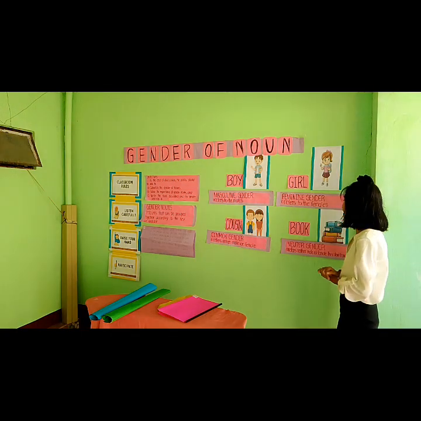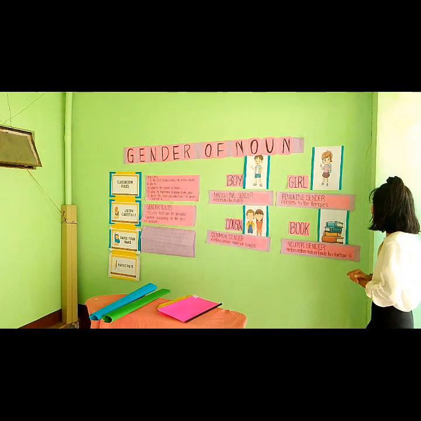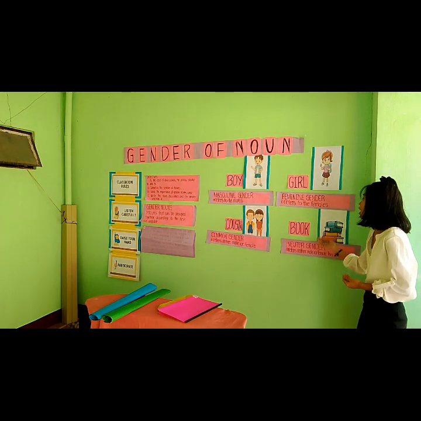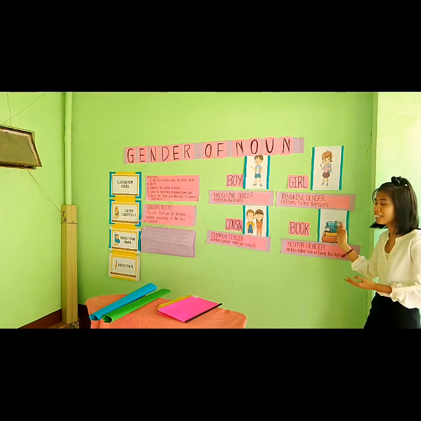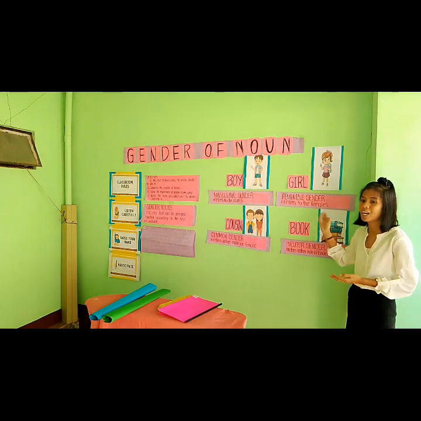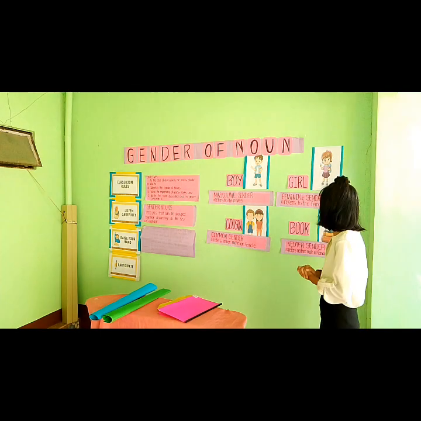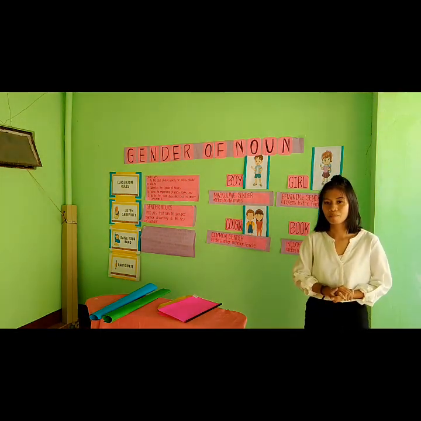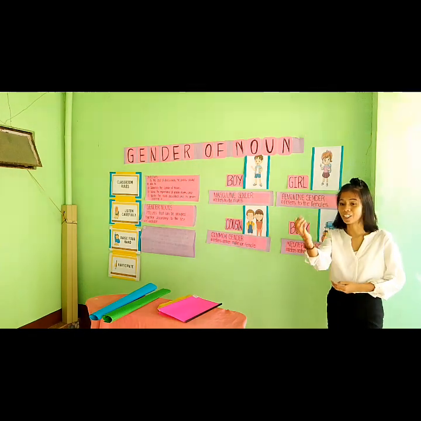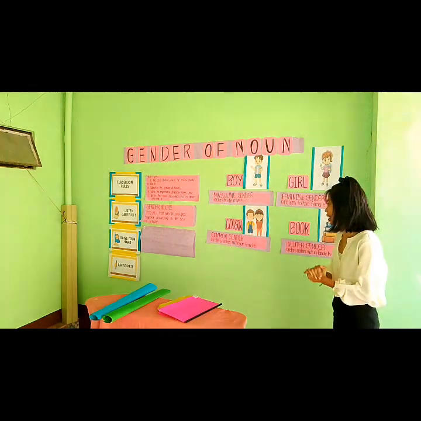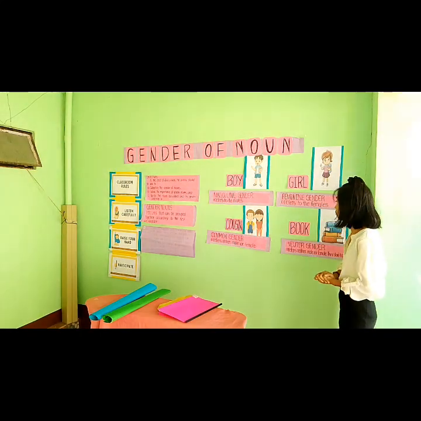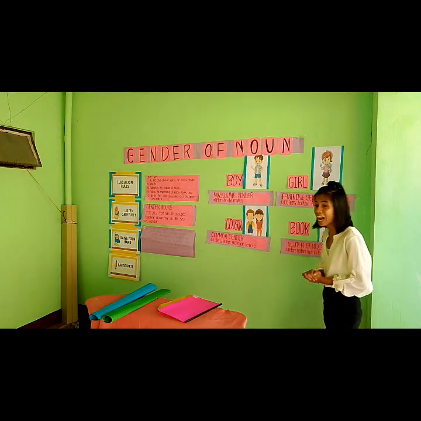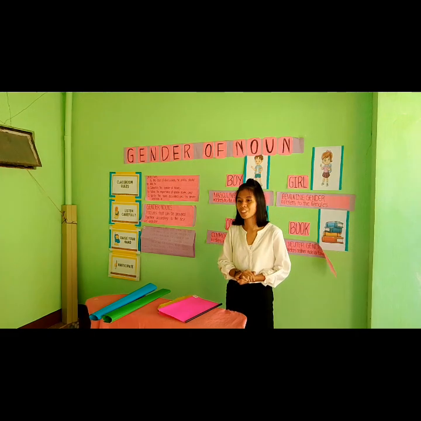Neuter gender refers to neither male nor female. They don't have life. Remember, when we say neuter gender, neither male nor female, they don't have life. Examples: book. Can you please give me an example of neuter gender? Balloon, teacher. Very good. Another? Television, teacher. Very good. The book, the television, and balloons are examples of neuter gender. Do you understand, children? Yes, teacher.